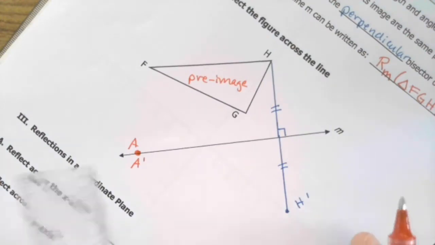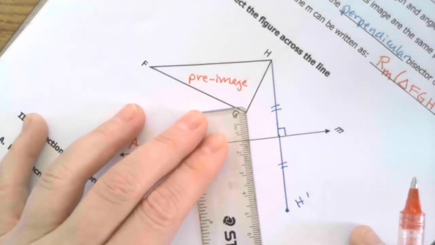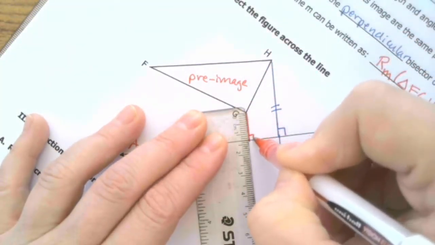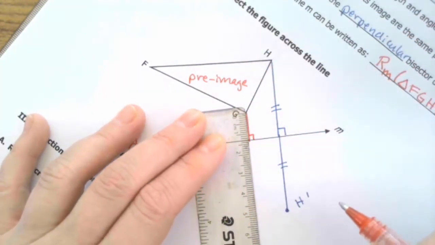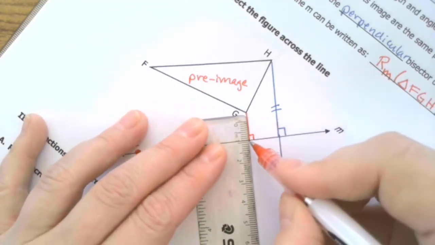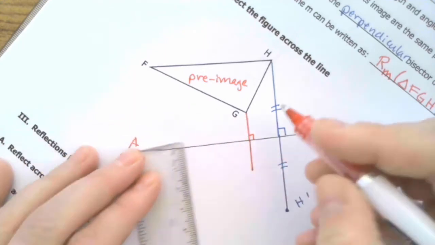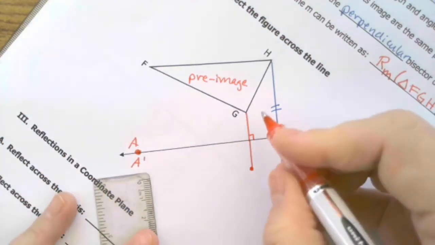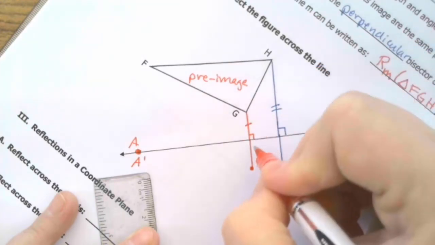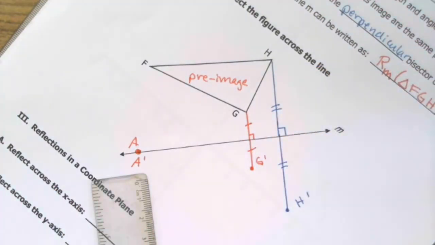Okay, let's do G. So again, we're looking for a perpendicular line. There it is. And it's about 1 3/10. So we're going to go 1 3/10. And that will be our G prime. Again, G to the line of reflection and the line of reflection to G prime are equal lengths.